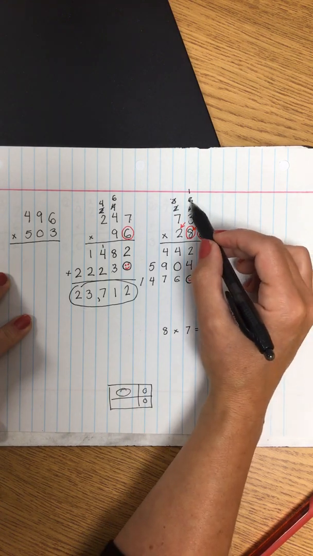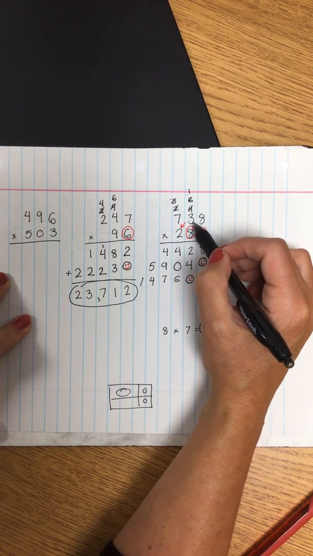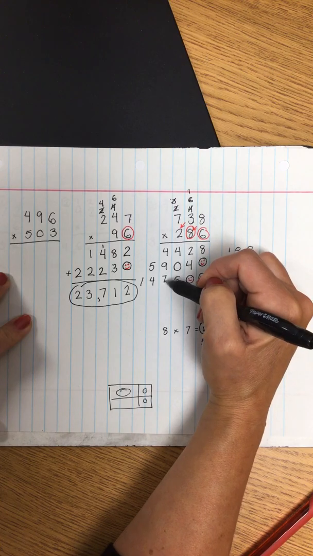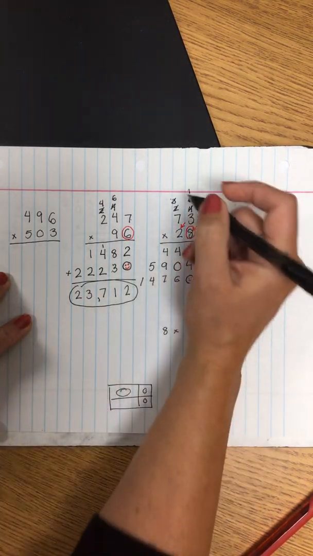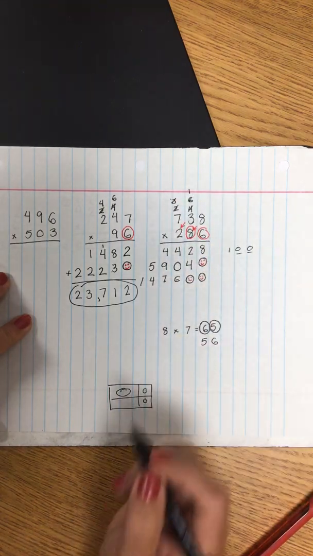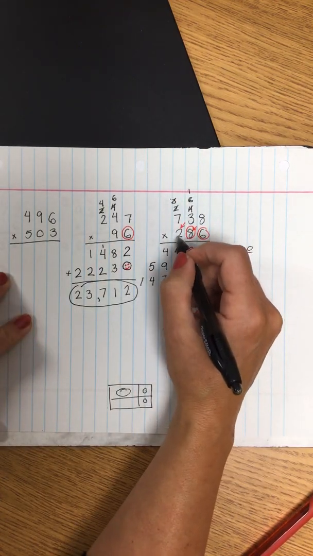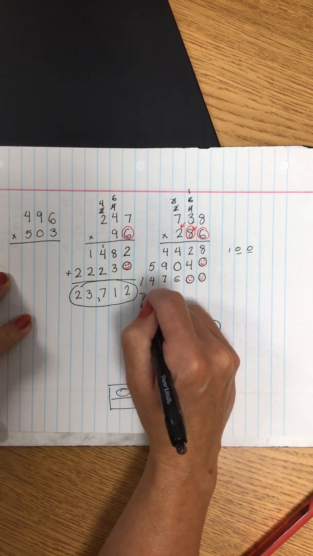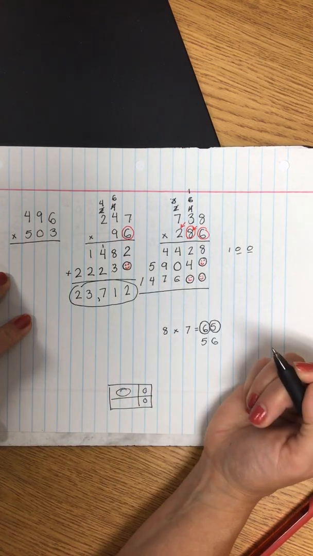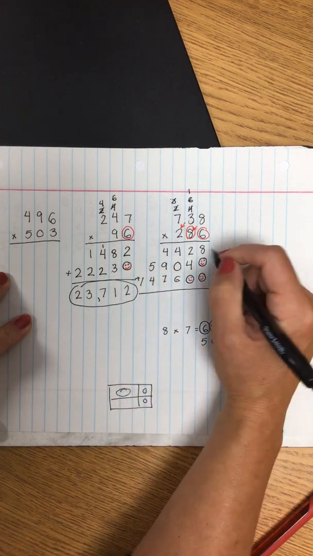Let's see. Notice that when we did 2 times 3, it was 6, and 1 more gave us 7. We didn't have anything to carry over, but we would still be checking to see if we did. Okay? We didn't, so we could just go on. 2 times 7 was 14. All right. Now we've found all of the different partial products, and we're just going to add them together.